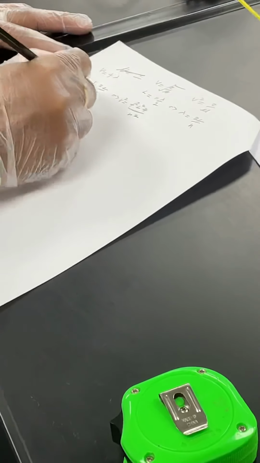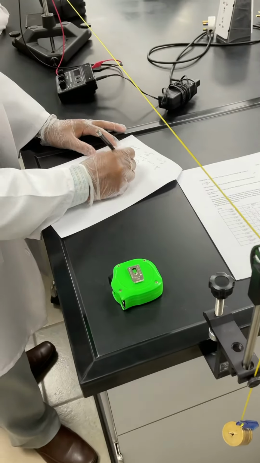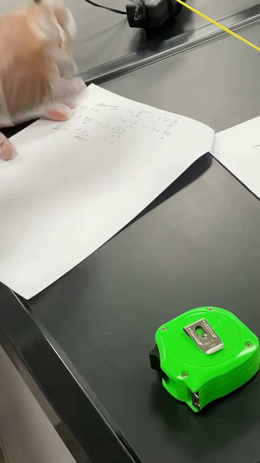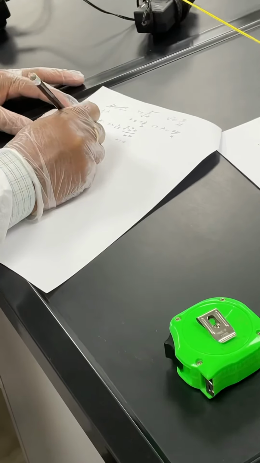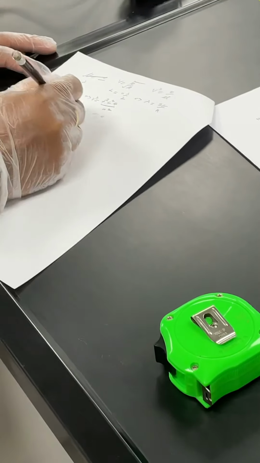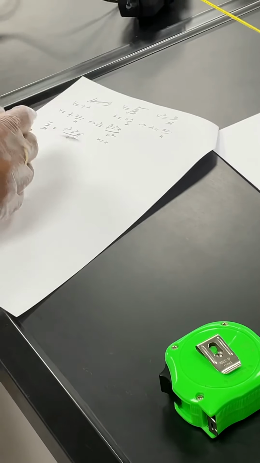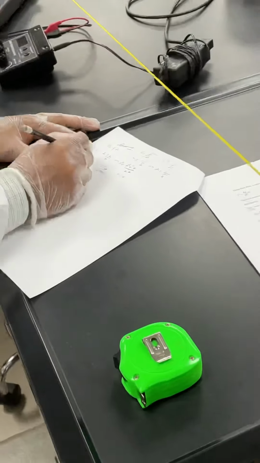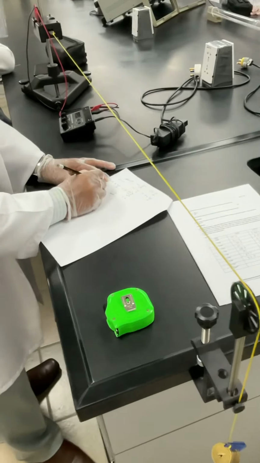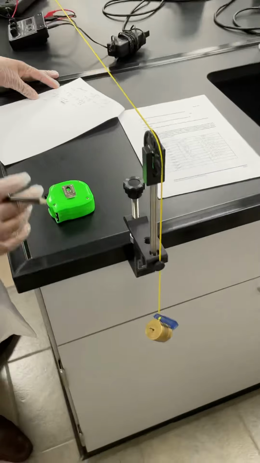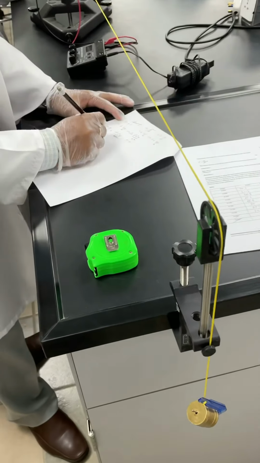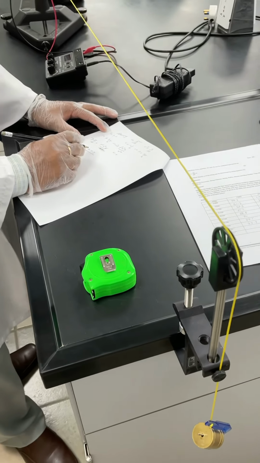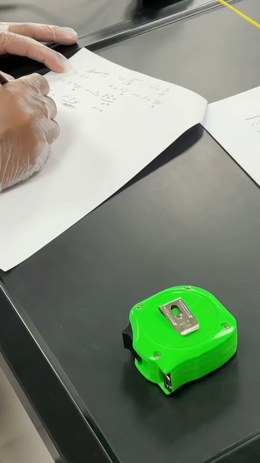Tau over mu, with N the number of loops. N is equal to 4. If N is equal to 4, this is 4 square, and the 4 gets cancelled. Rearranging this, mu is equal to, and tau is also equal to mg. The tension in the rope is equal to m into g. So this is 4 mg divided by F square L square.